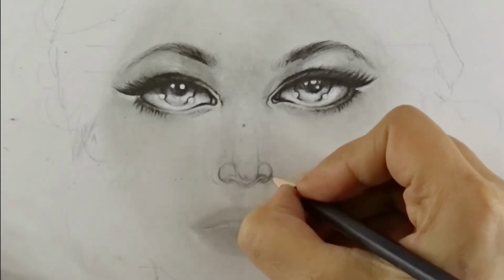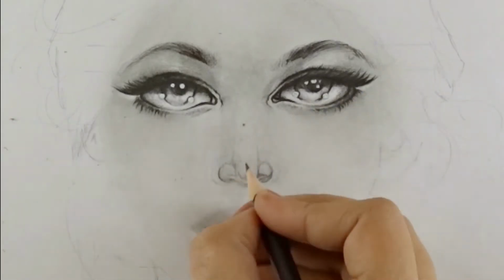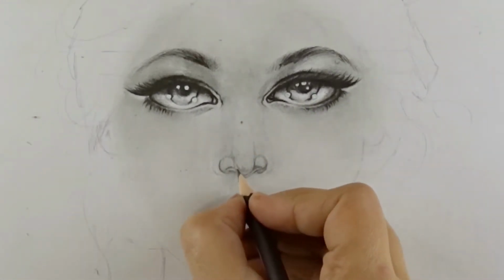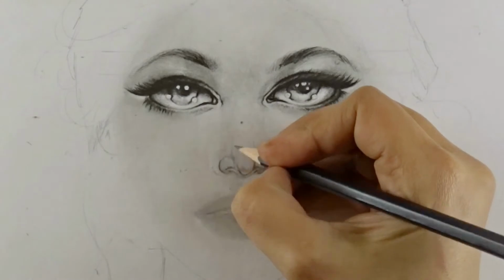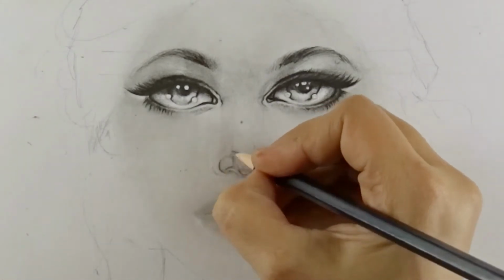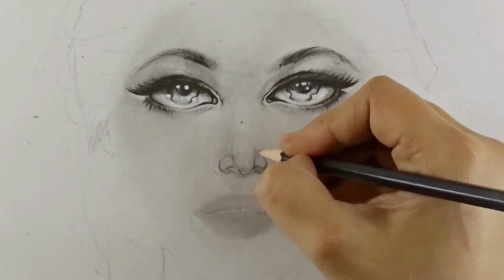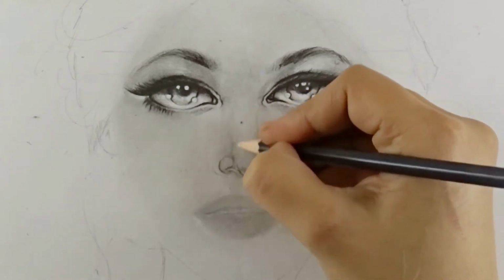And then I'll block out the structure of the nose more deeply so that I can see where the shadows are, but I'm leaving certain areas free of any graphite because that is where the highlights are going to be.